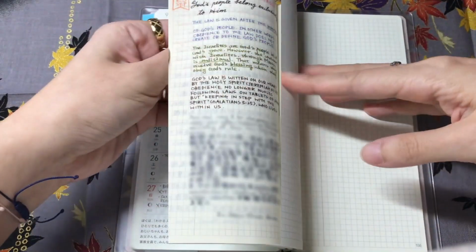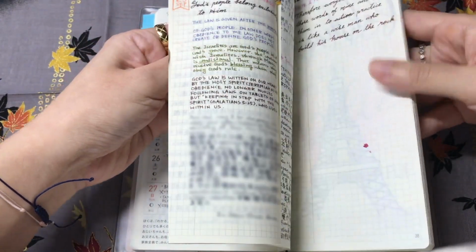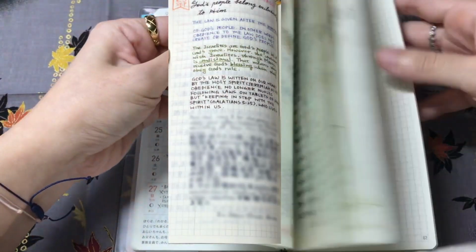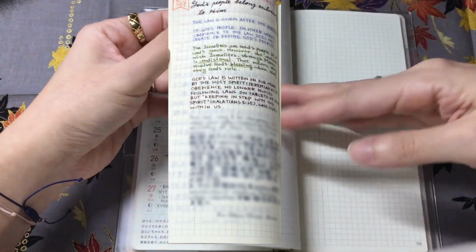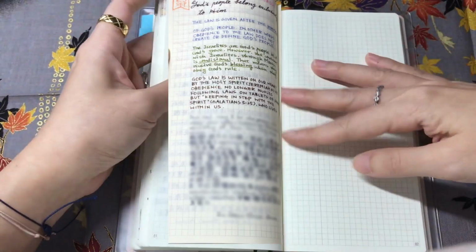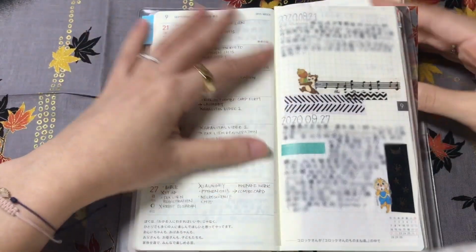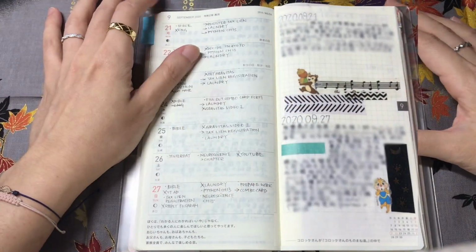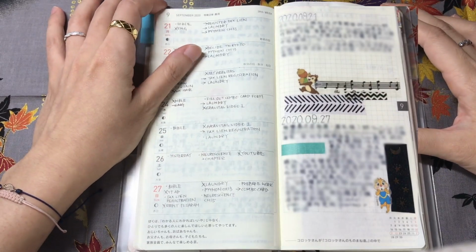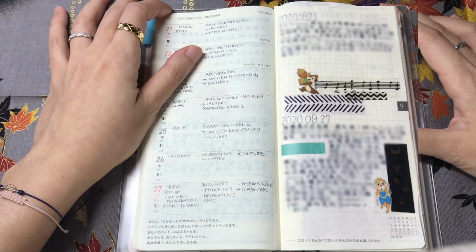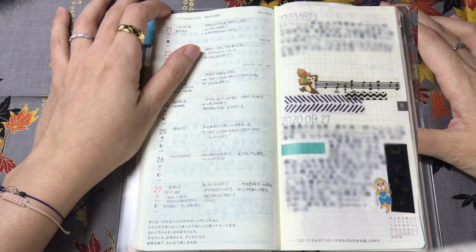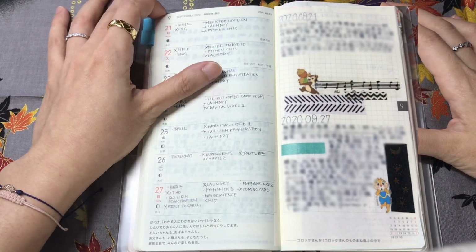I also use the back pages as my Bible reading journal. Then you have to flip through here. I sort of don't like the system. I was thinking to get a Hobonichi either Day-Free or Hobonichi Plan notebook.